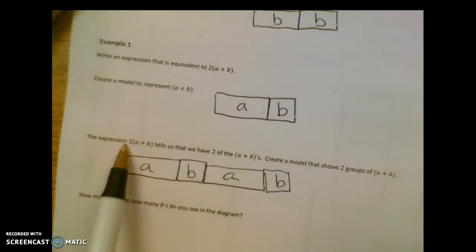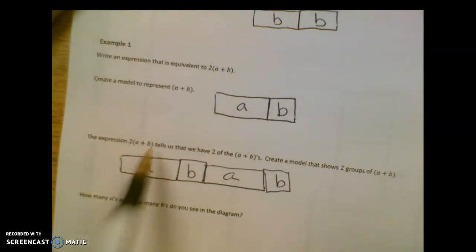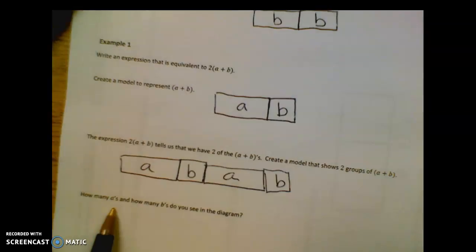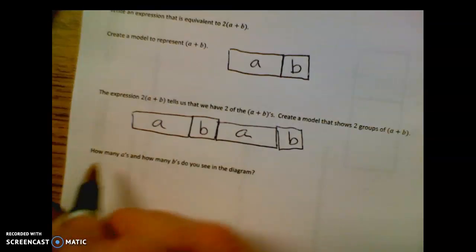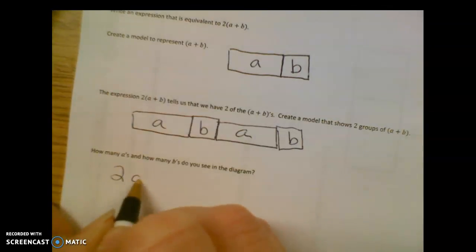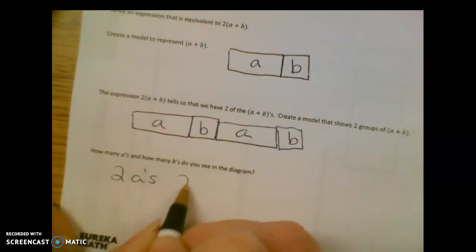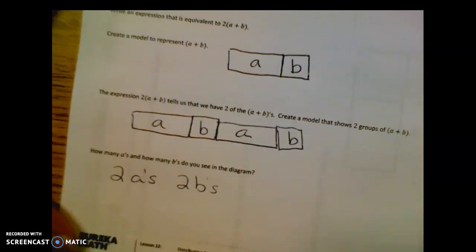That would be what we did yesterday when we had 2 groups of a plus b. So how many a's and how many b's do you see in this diagram? Hopefully you said you see 2 a's and 2 b's. So how many a's? 2 a's. And how many b's? 2 b's.